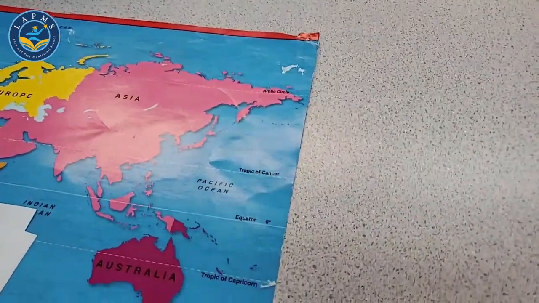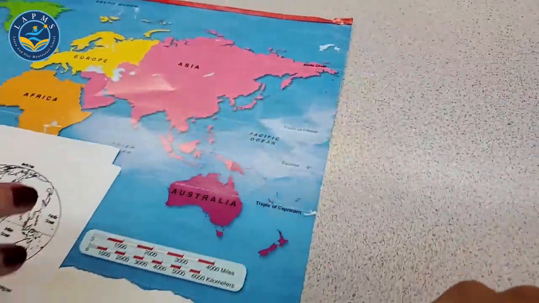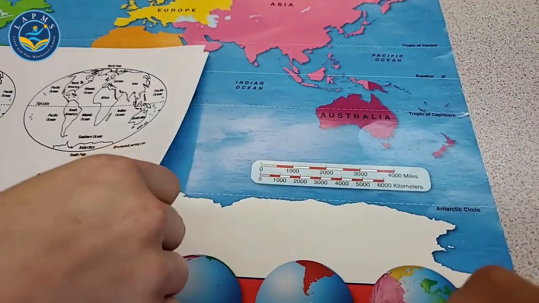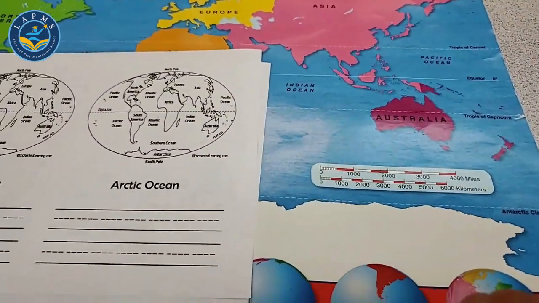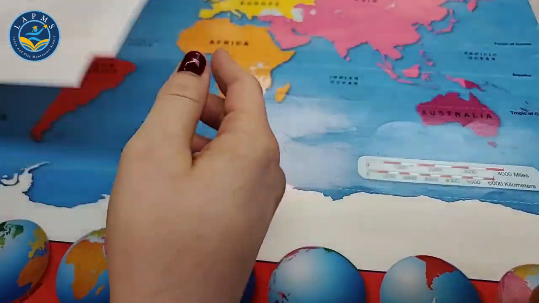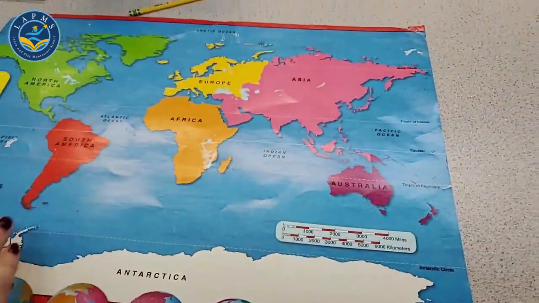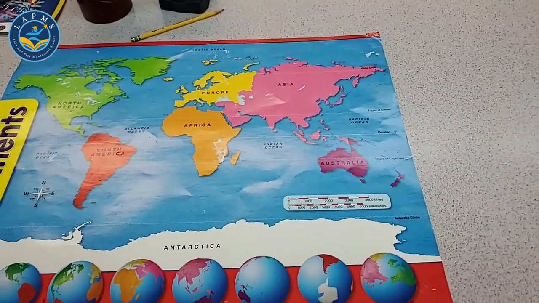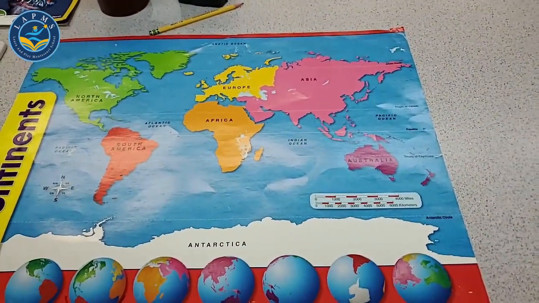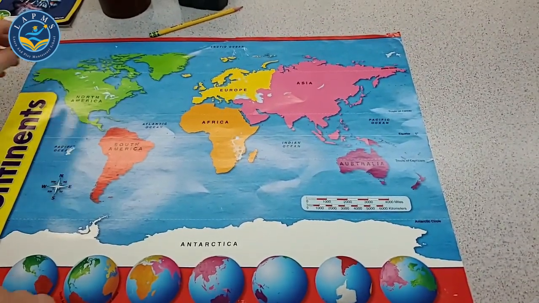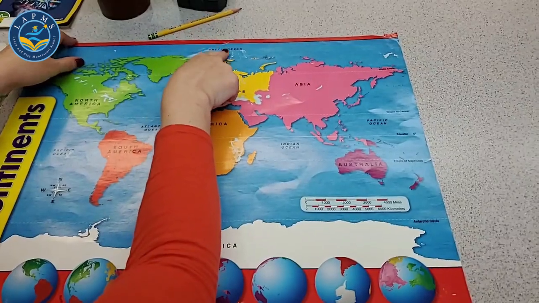Take a look at our next worksheets. Do you remember what I asked you yesterday? There were 7 continents and how many oceans? 5 oceans. Did you guys figure out those oceans? Do you know the names of those oceans? We have, what one is all the way up at the top?